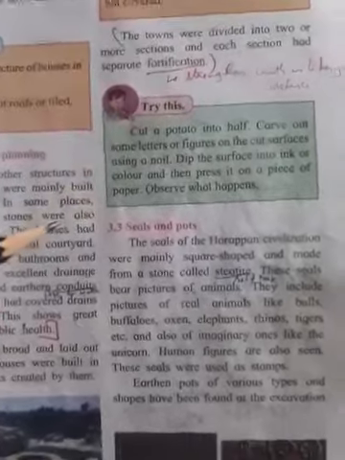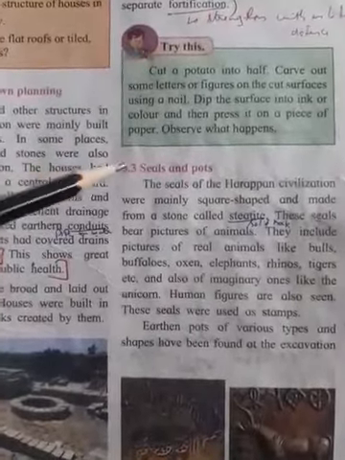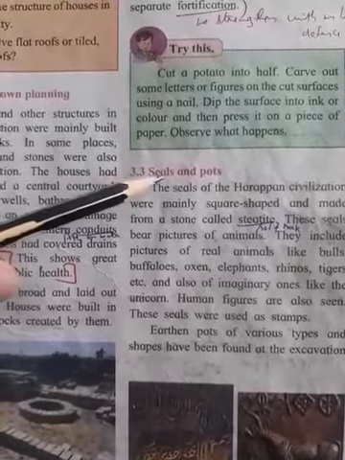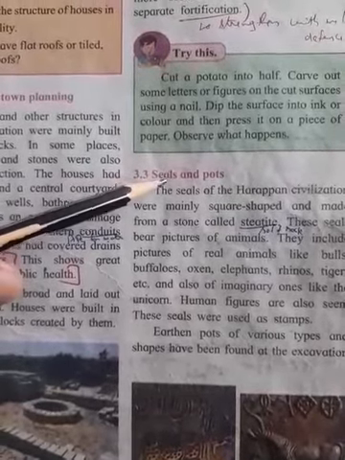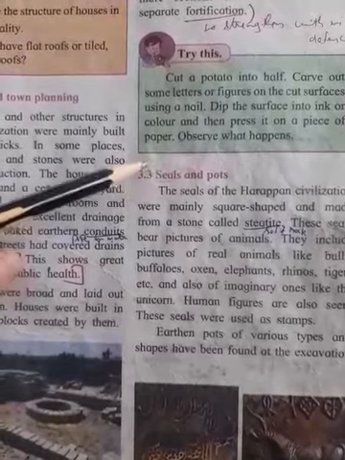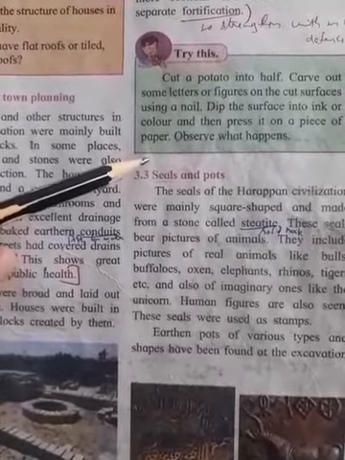Now here, seals and pots. Seals means stamps. Nowadays, our school stamp or office stamp is like this.